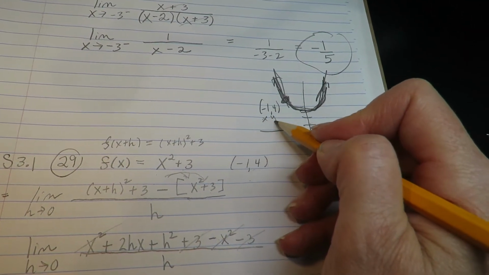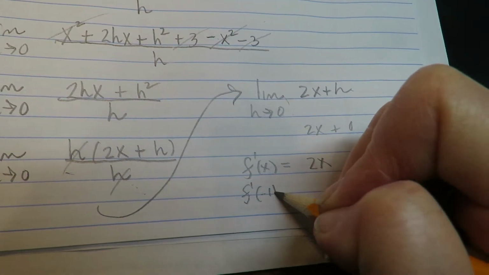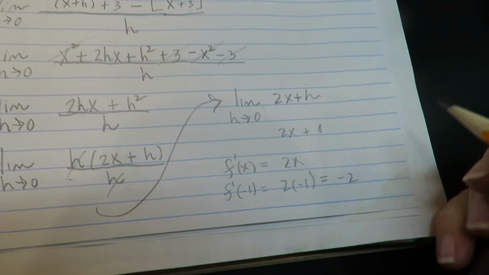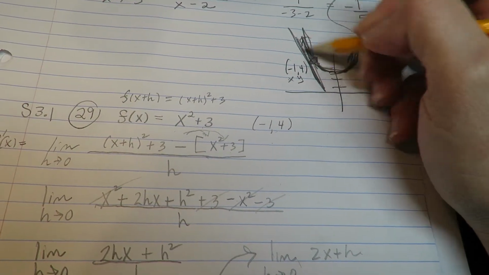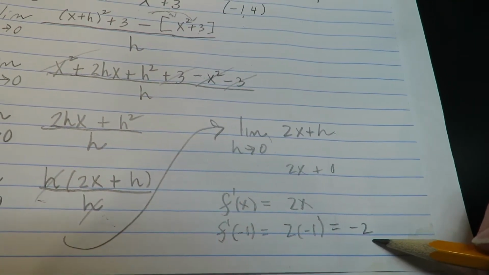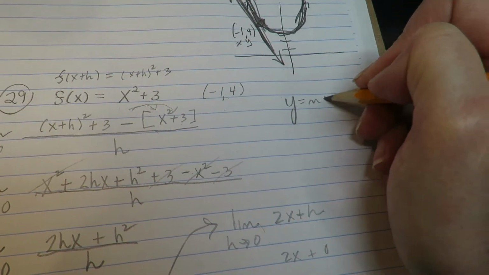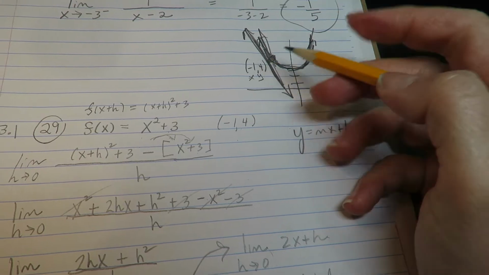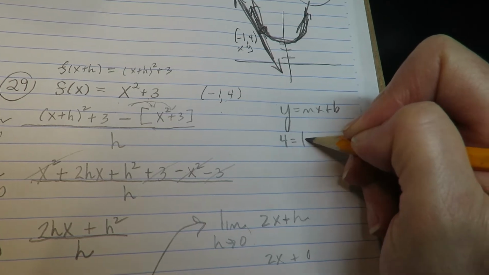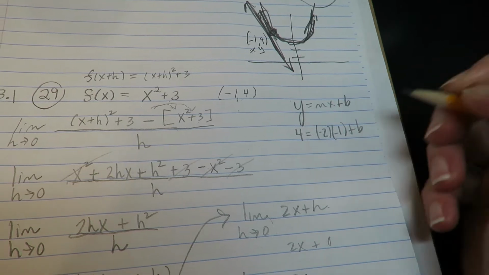So what you have to do is you have to put that x value into the derivative. Which means that the slope of the tangent line at this point is -2. But you need to get the whole equation. So you have y equals mx plus b. You have that the y value is 4. You have that the slope is -2, you just calculated that. You have that the x value is -1, and you just solve for b at this point.